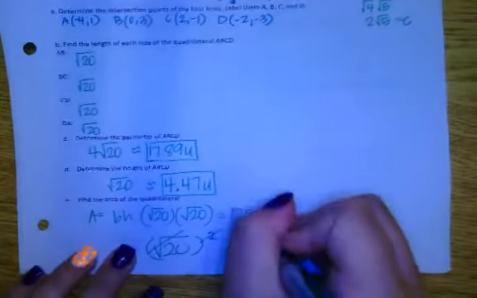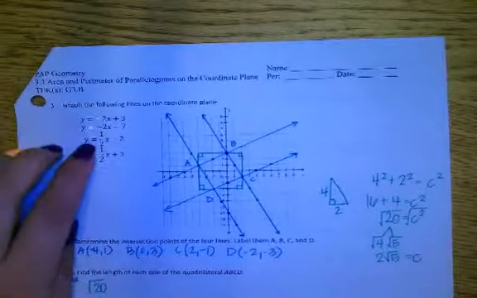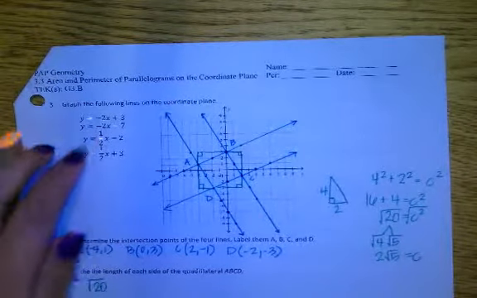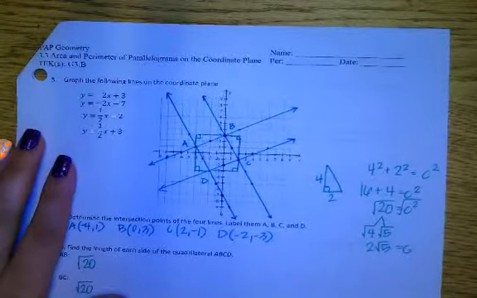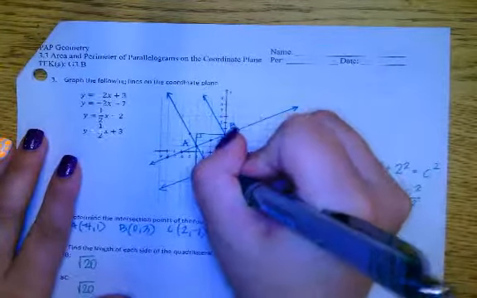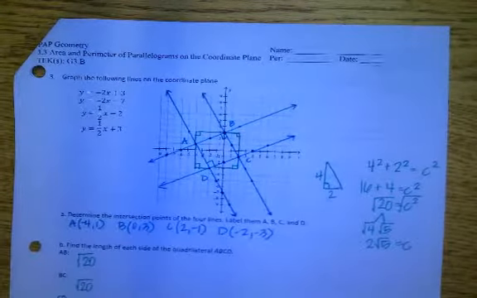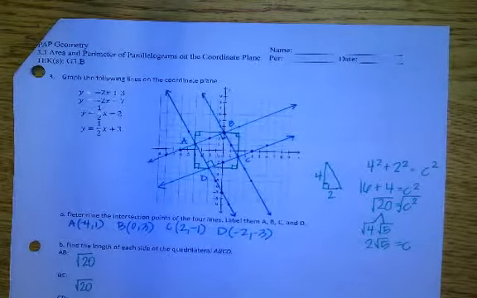Alright, notice that when you plotted your original lines, what do you notice about the slopes? They're opposite reciprocals. So these lines were already perpendicular. That is something that you've got to be able to identify. Whether you have a rectangle, whether you have a square, make sure you're not making more work for yourself.